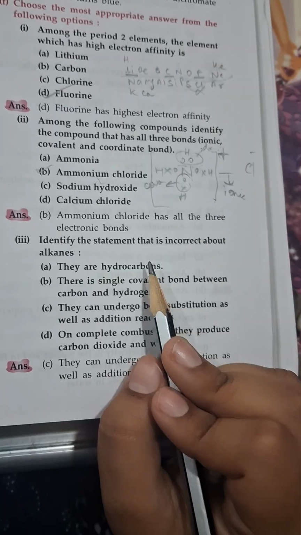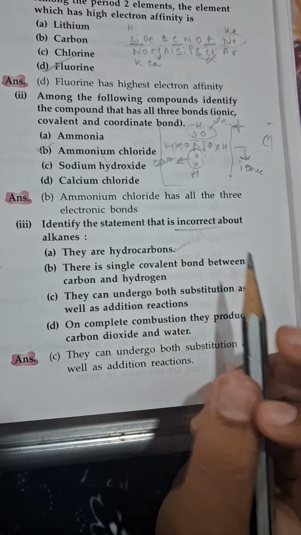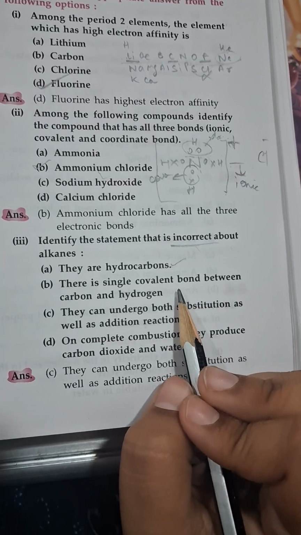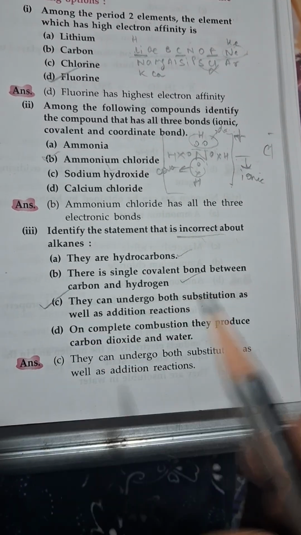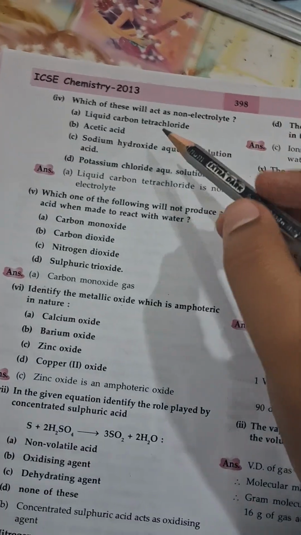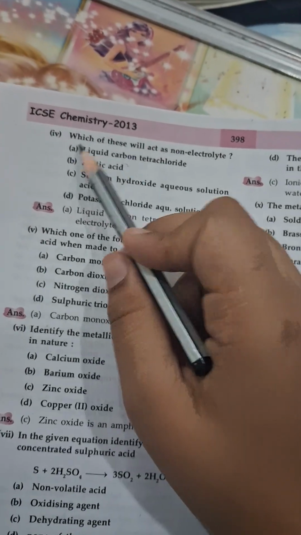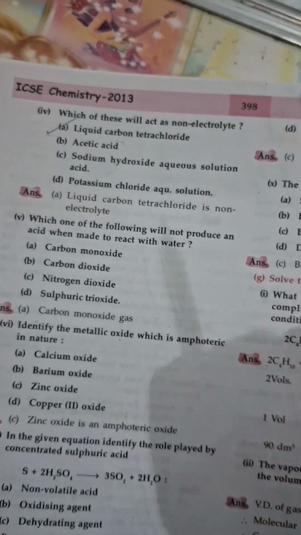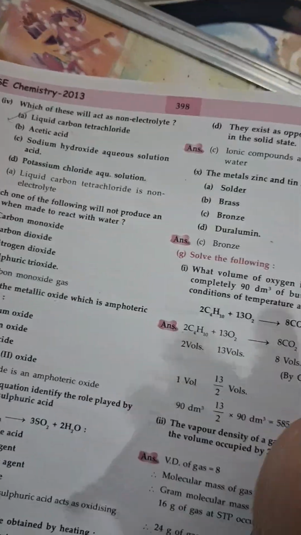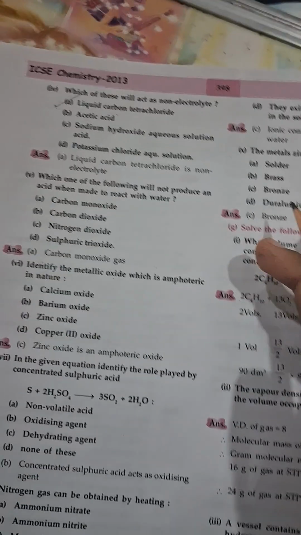Identify the statement that is incorrect about alkanes. They are all hydrocarbons. This is correct. We have to find incorrect. The single covalent bond between carbon and, yes, alkanes have single covalent. They undergo both substitution as well. This is wrong. So we get this as an answer. Let's quickly complete. Which of these will act as non-electrolyte? Liquid carbon tetrachloride, because it is a non-polar compound. Even when it is liquefied, or even if water is put, it will not ionize because it has only molecules. It is a non-polar covalent compound.